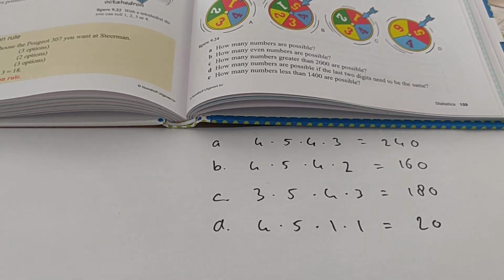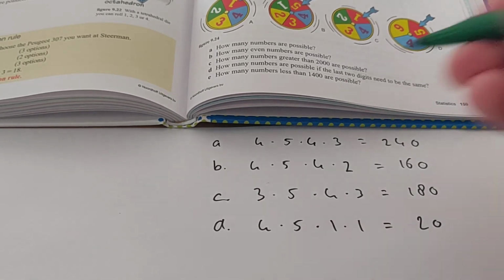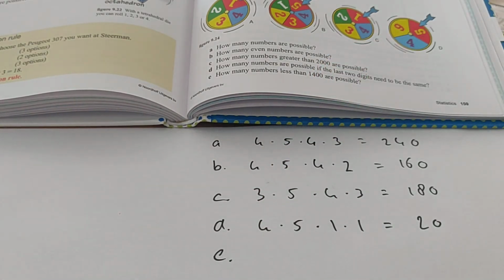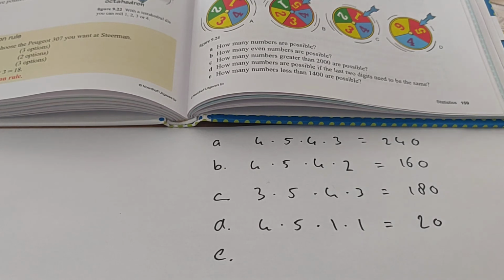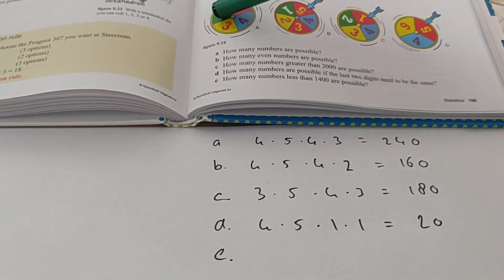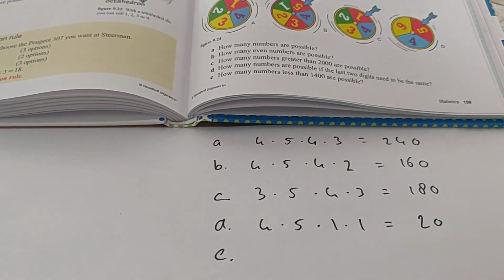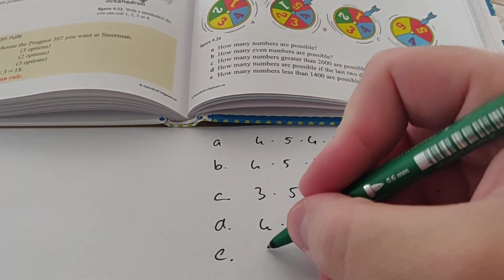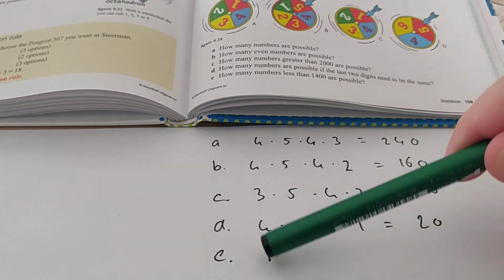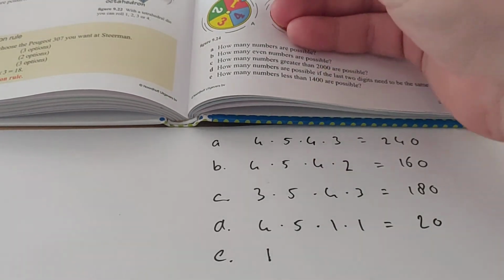Question E. How many numbers less than 1400 are possible? So it needs to be less than 1400. That means that this cannot be a 2 or a 3 or a 4. Because if it's going to be that, it's going to be already bigger than that. It needs to be a 1. So we have one option here, which is a 1. So this 1 does not mean that it was the 1.